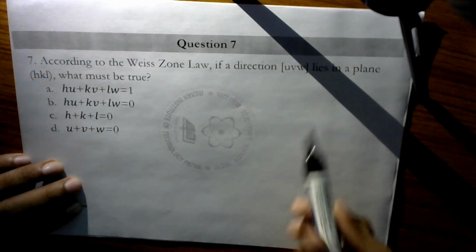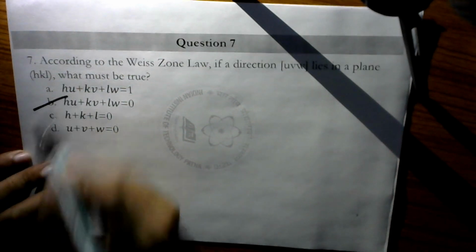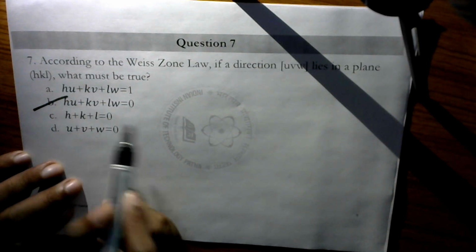So now, according to the Weiss zone law, with the direction UVW lying in the plane HKL, what must be true? So we have seen that HU plus KV plus LW should be equal to 0.